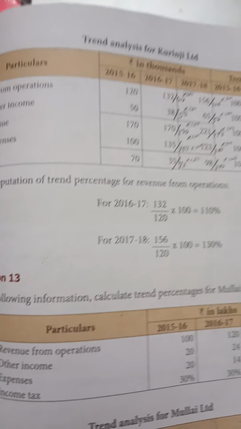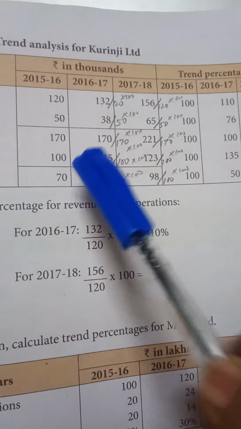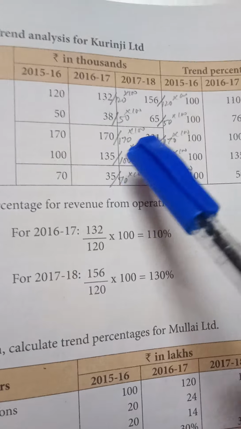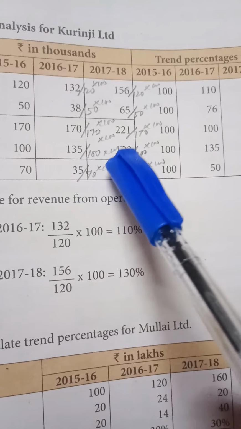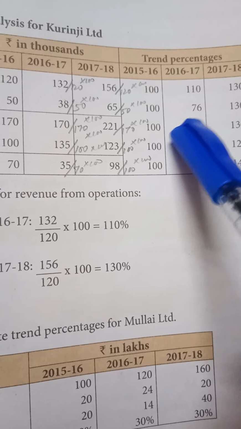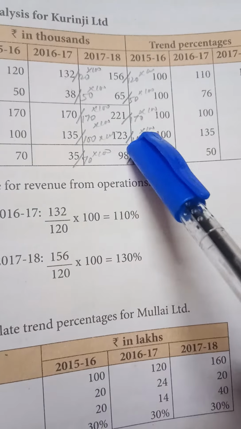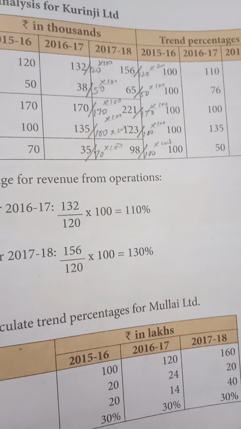Next one is expenses. Now expense, again 100 is given here. We are going to take this as our base. So 100. 135 divided by 100 into 100, so 135. 123 divided by 100 into 100, so you get 123.